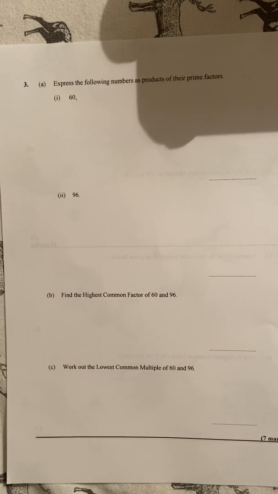Right, welcome back. We're going to continue from what we were doing last lesson. Last lesson we were looking at expressing numbers as a product of their prime factors, and today we're going to use that to find the highest common factor and the lowest common multiple of two numbers. I've got two sets of questions for you to look at. Again, standard questions, nothing that stands out, but these are very typical questions.